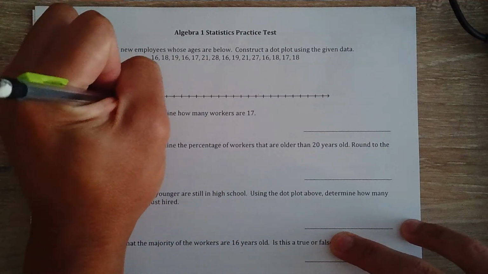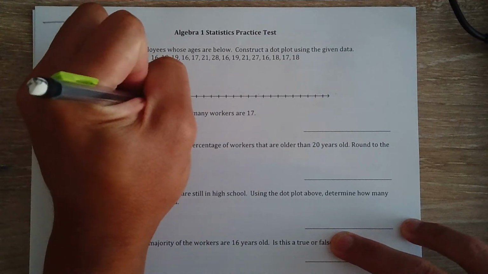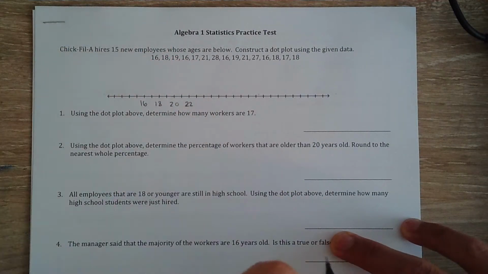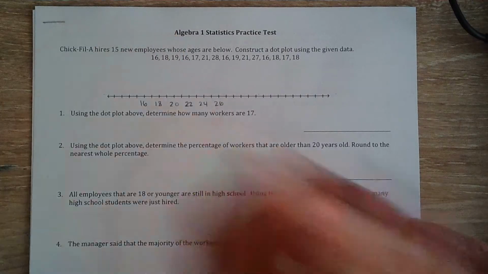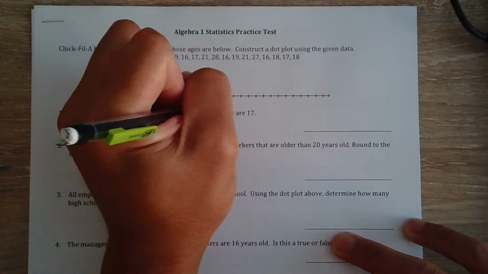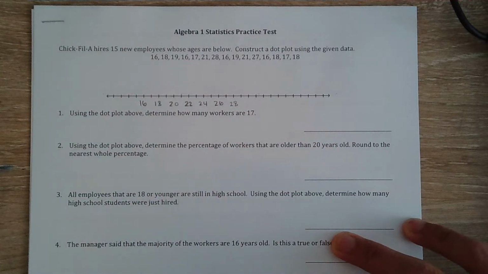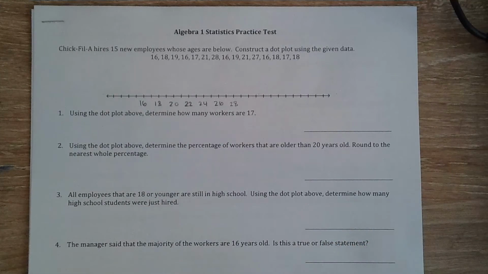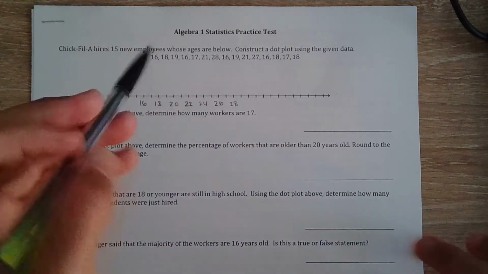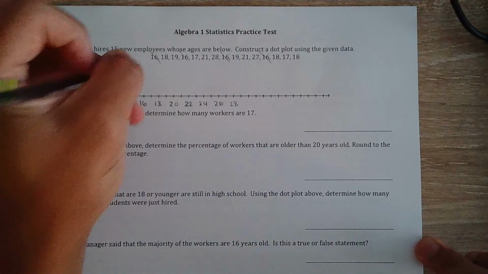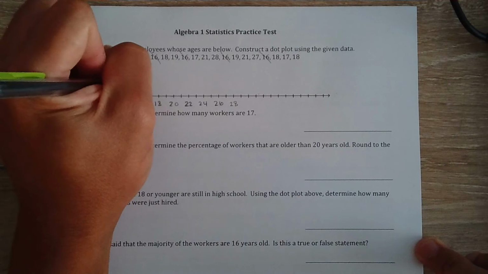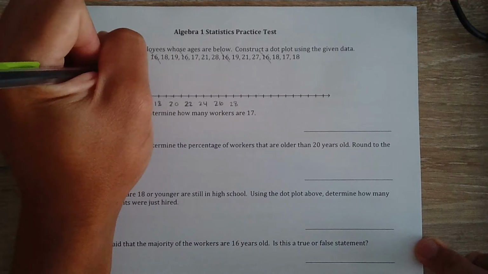We'll start at 16, go up by twos: 18, 20, 22, 24, 26, and then all the way up until 28. All right, so for 16, we need to represent each of those employees with a dot. Right, so how many employees do we have who are 16? Let's see, we have 1, 2, 3, 4. 4 employees, so they get 4 dots.